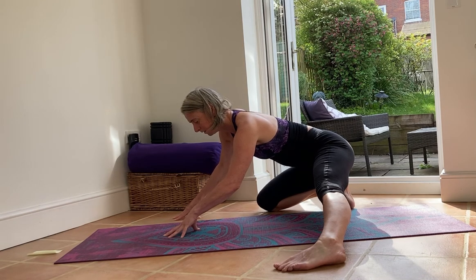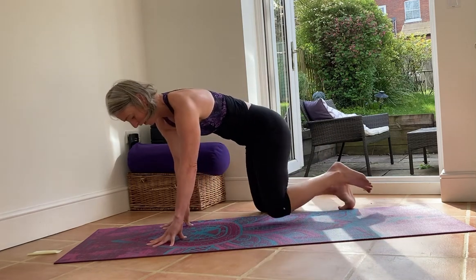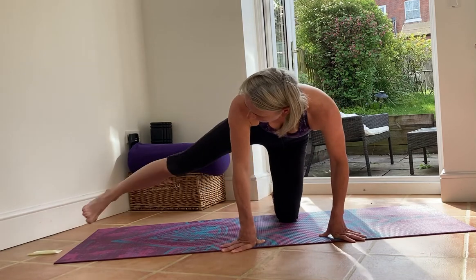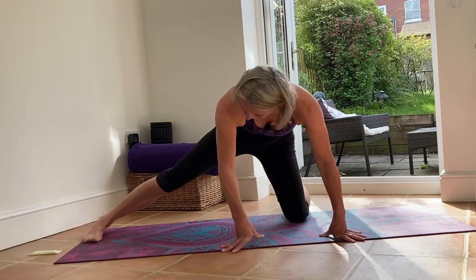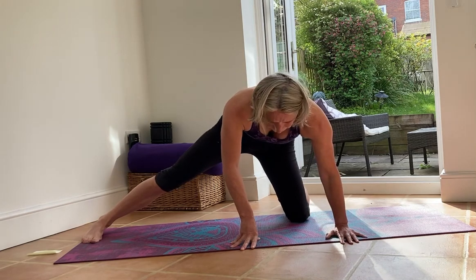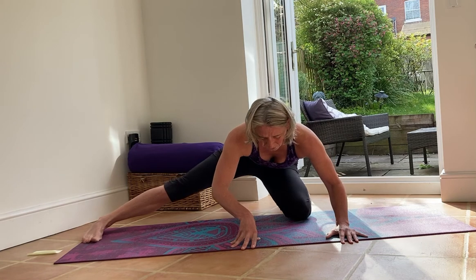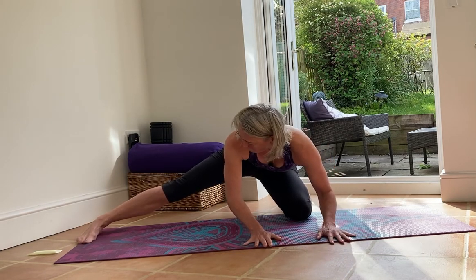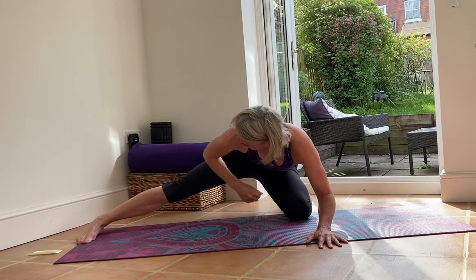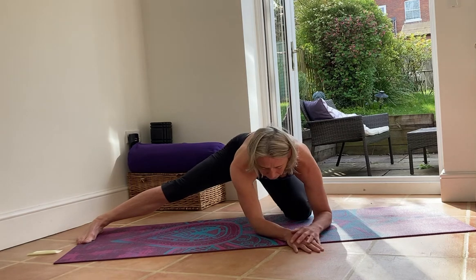Good. All right, and then let's come up and do the same on the other side. So I'll swap around this way so you can see. So right leg comes out to the side, toes pointing forwards, your left toes are tucked, and you're just going to sink back towards your left heel. So you're pushing down into the floor with your right foot, and you should feel that through the inside of the right groin.